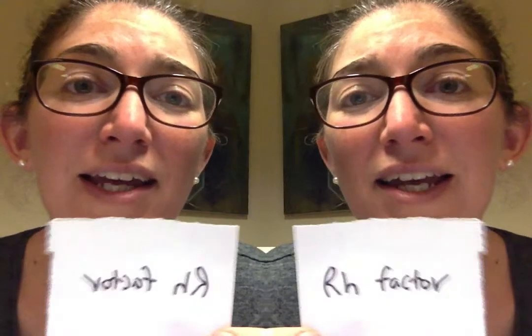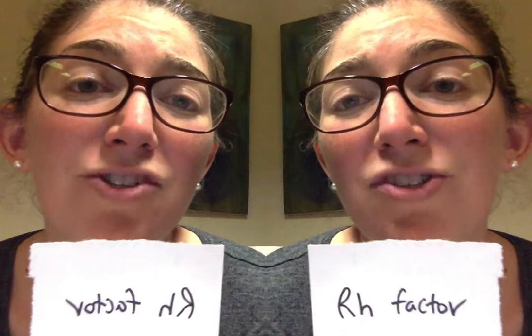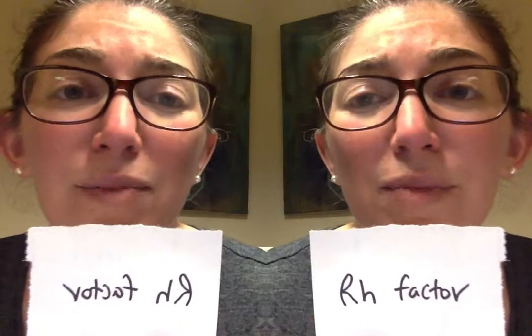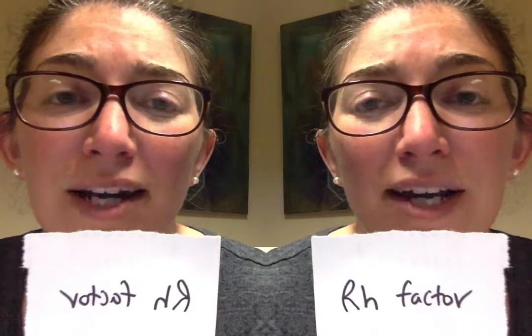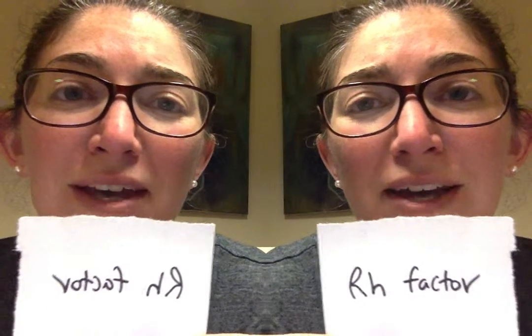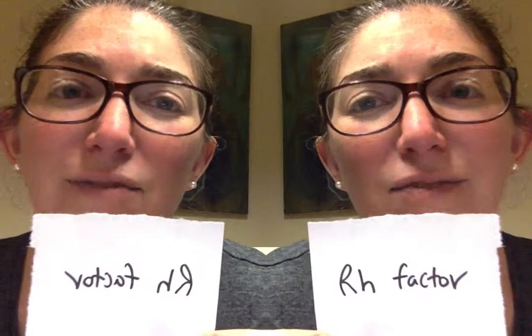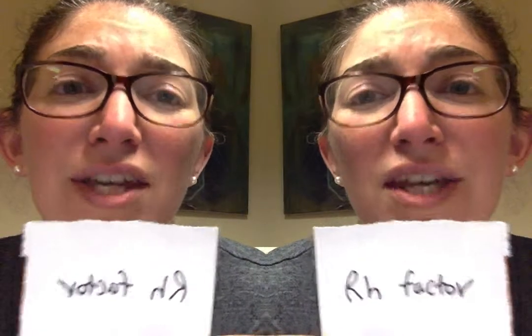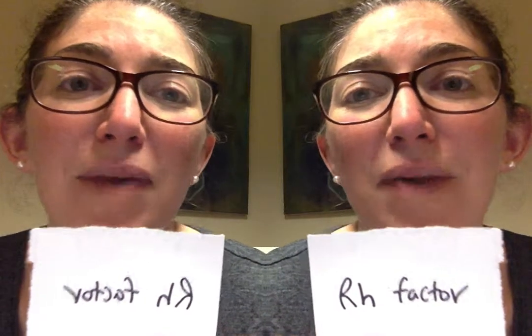Rh factor. This is an immunogen or an antigen that's found on red blood cells. So you have ABO blood types, A, B, and O are antigens. There's also a family of Rh antigens. I think there's 47 different Rh antigens. It's the plus or minus, the positive or negative in your blood type.